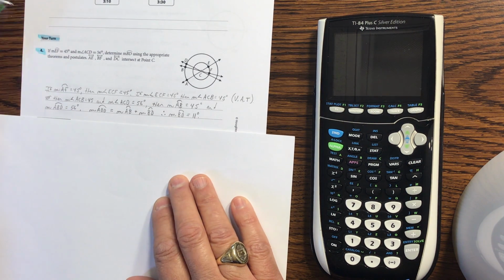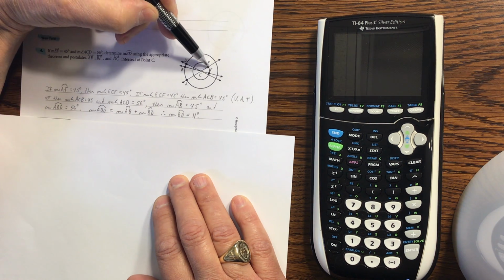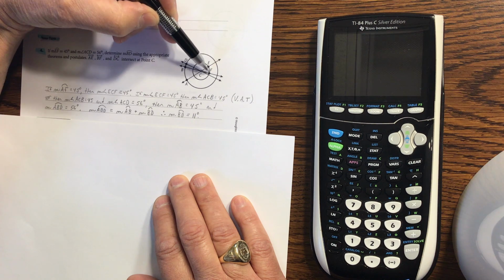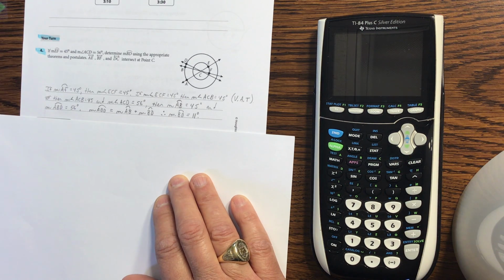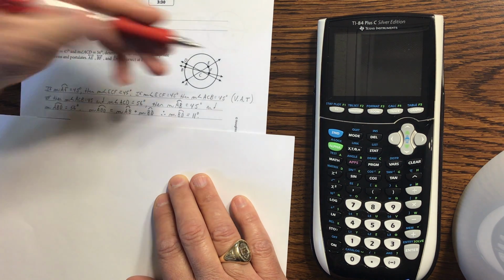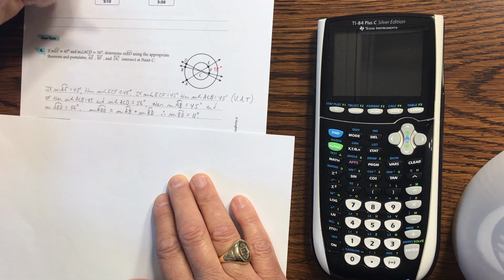So, okay, here we go. If we have the measure of arc EF right here, and they're telling us that that's 45 degrees, I probably should use a different color. We see the arc of EF, that is a measure of 45 degrees.